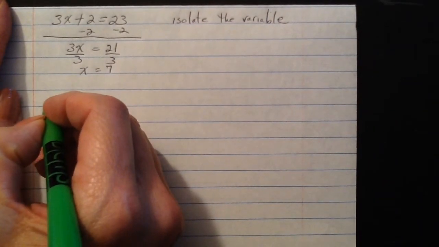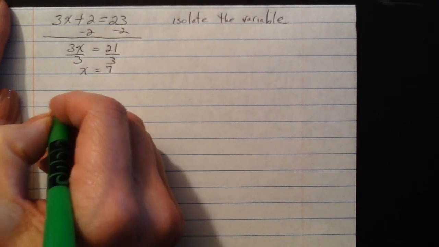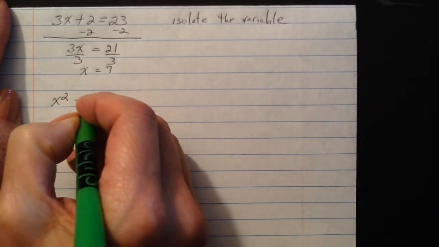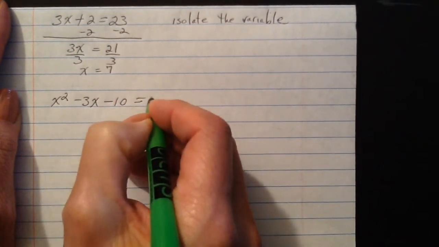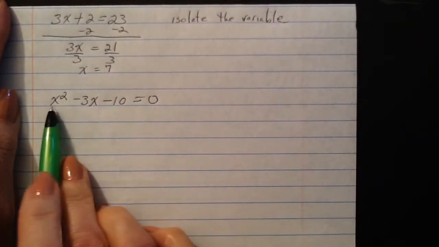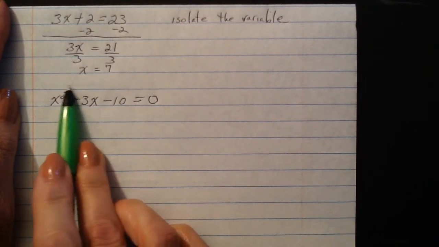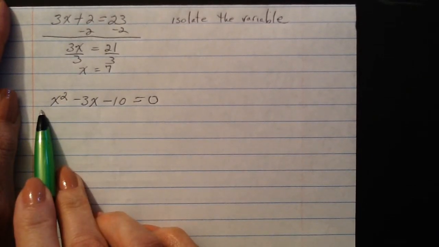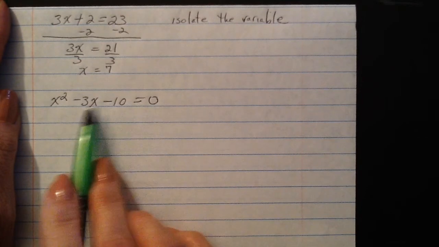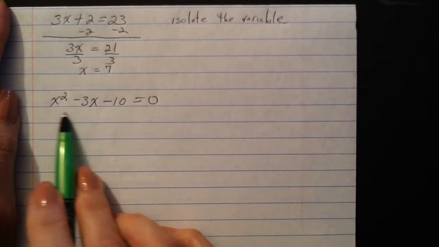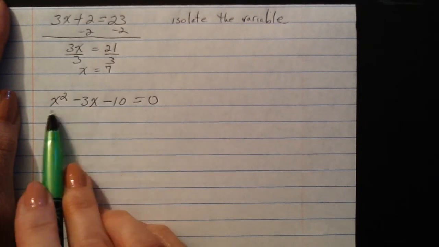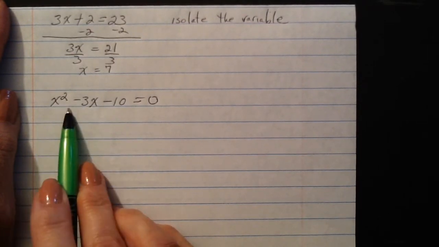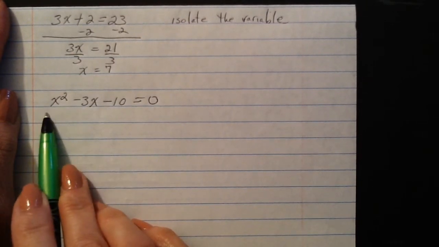Let's say we have a problem like x squared minus 3x minus 10 equals 0. This is a quadratic equation. It has an x squared term. If we add 10 to both sides, then we've got this thing on the left, and there's no way of isolating the variable. So when you have a quadratic, you need to use a different approach.